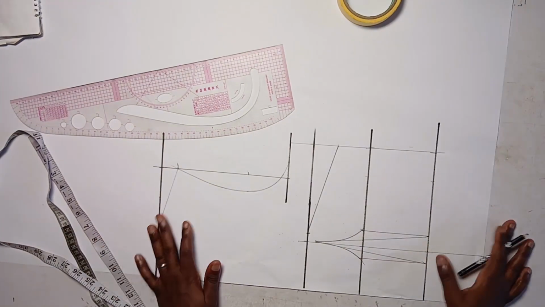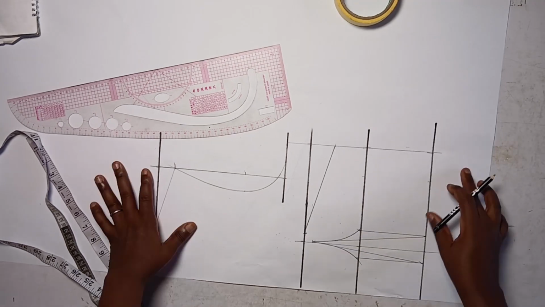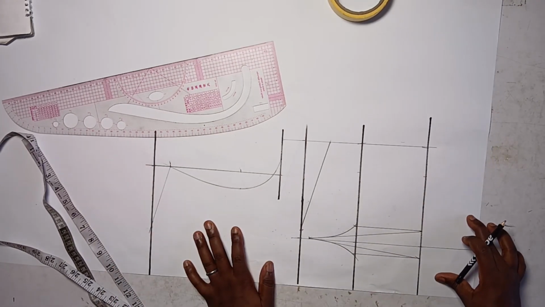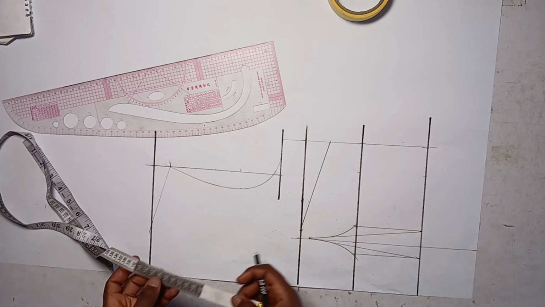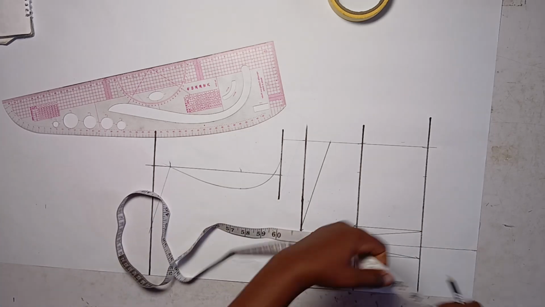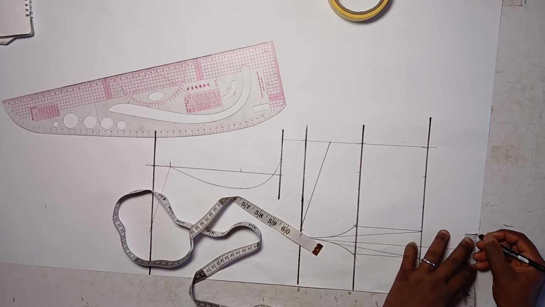Okay, so now that we have this, we go ahead and do the basque effect we have on the waistline. So now this dart I have here, I'm going to be transferring it straight down to the full length, this place I left for the basque shape effect.